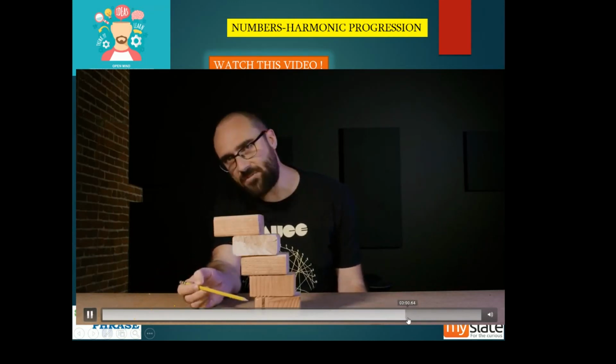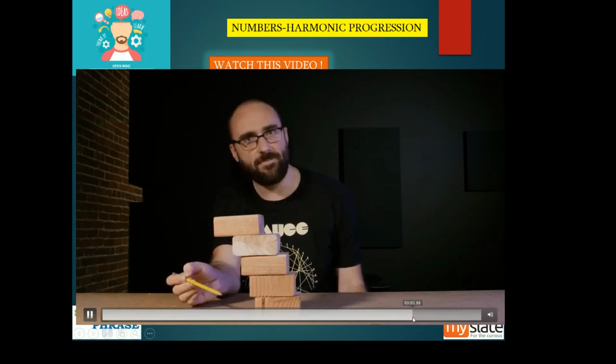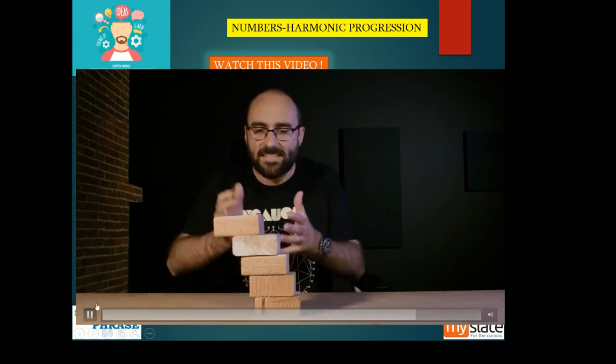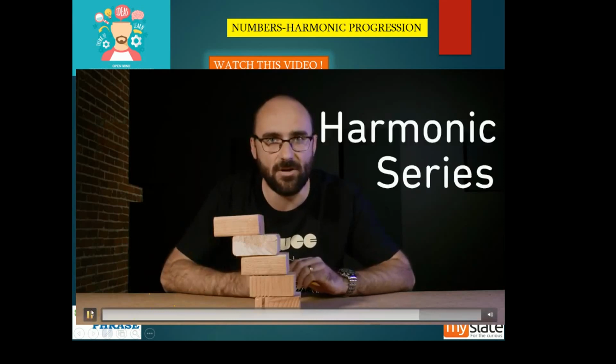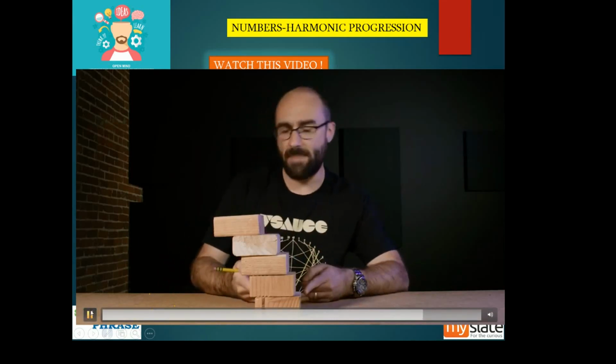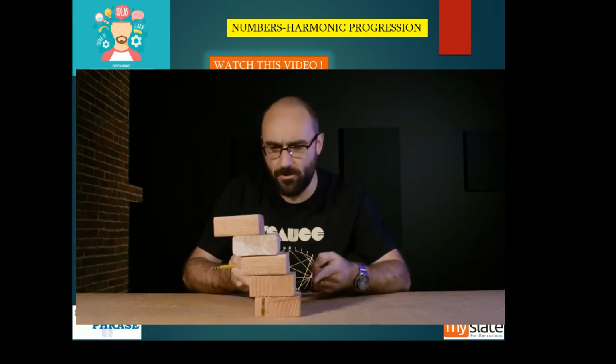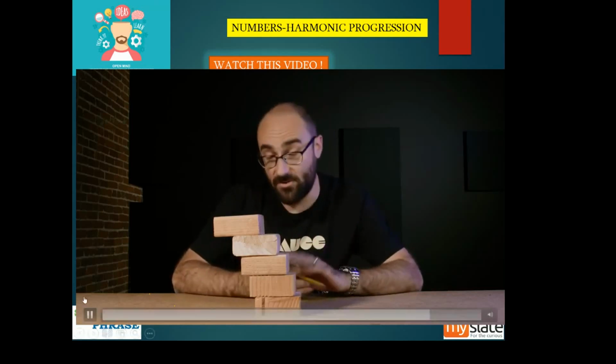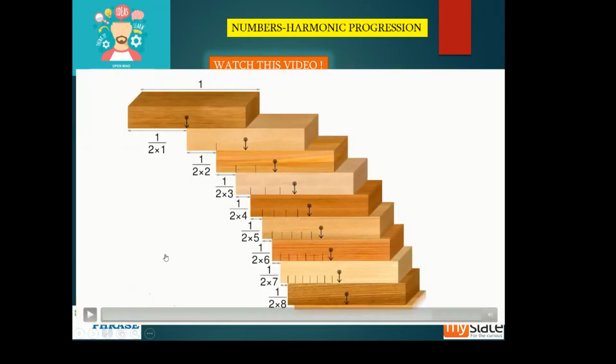This is a harmonic series. The amount of overhang becomes smaller and smaller for every new block we add. In fact, it turns out to be 1/2. So this is what I was talking about. You can look at this. The distance here is 1/2. Here it is 1/4. Here is 1/8. 1/16. 1/32. Now this is like we're talking. Guys, this is harmonic progression.